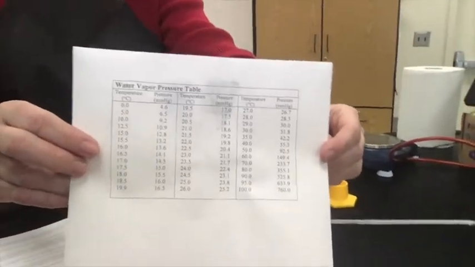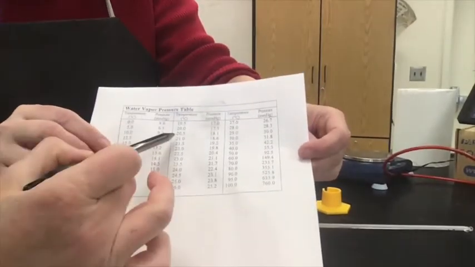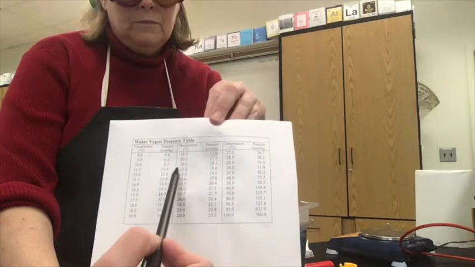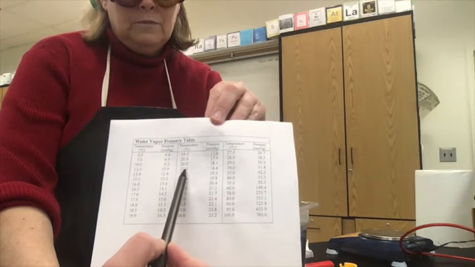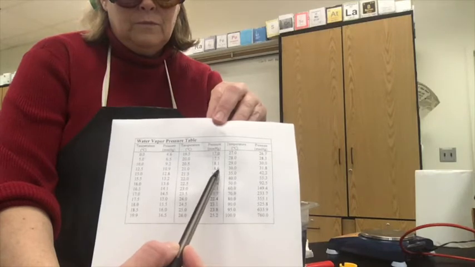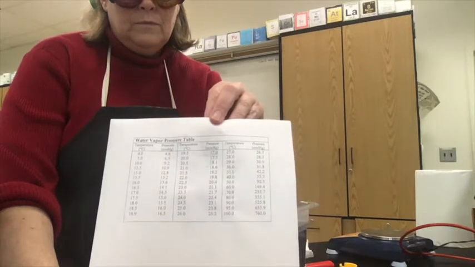So we have this handy dandy table, which hopefully you can see. The idea is, I'm going to set this down, to find 21.0 degrees C. So we're looking for the temperature at 21.0 degrees Celsius, which is what our water temperature was. And you see that the pressure of that water vapor is 18.6 millimeters of mercury.